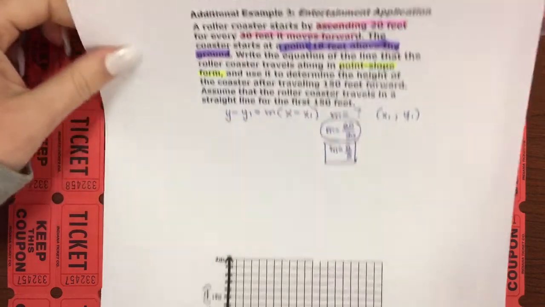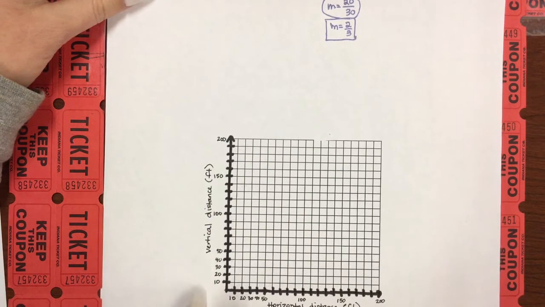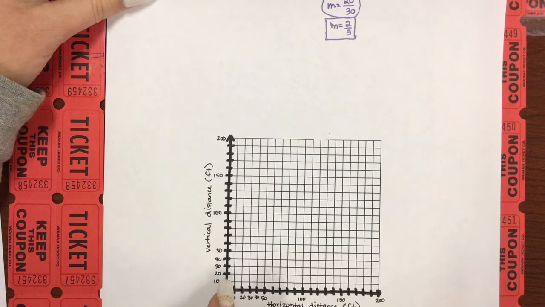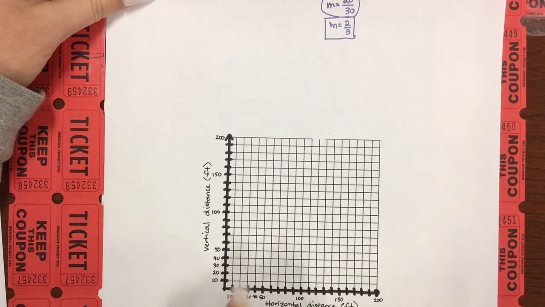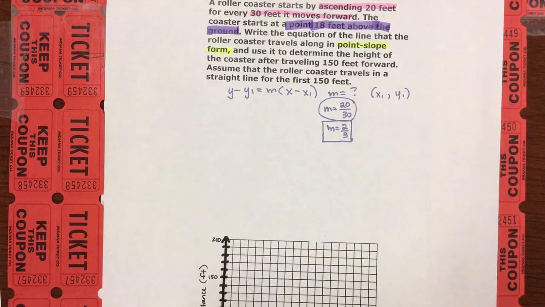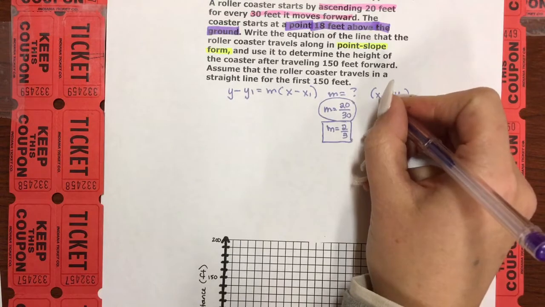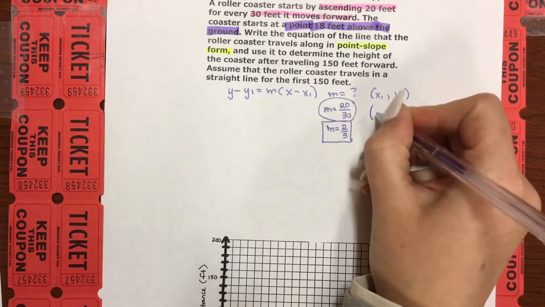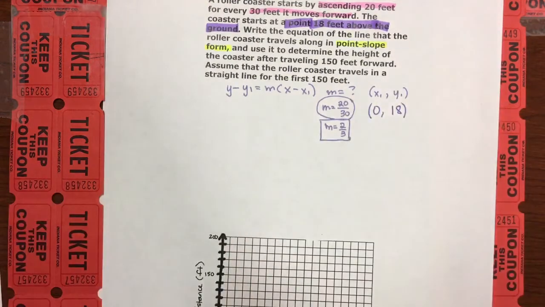So if it starts at 18 feet above the ground, it has a vertical distance of 18, but its horizontal distance is actually 0. So what we are going to say for our point is that our horizontal distance, which is x, is 0, but our vertical distance is 18. So that is the point that they give us, 0, 18.